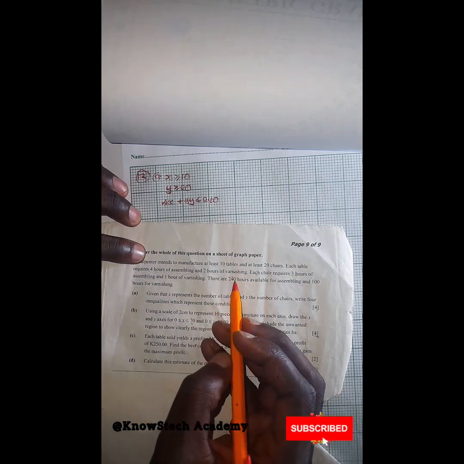The fourth inequality will be for varnishing. 2 hours of varnishing a table, so you have 2x. This is for assembling and this is varnishing.